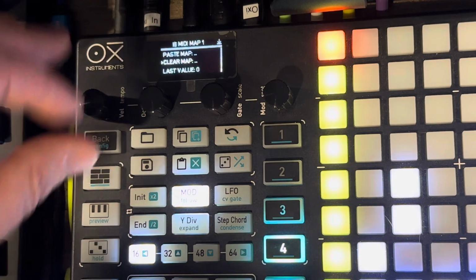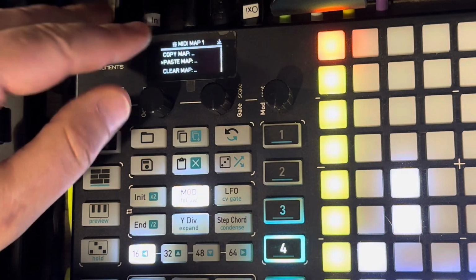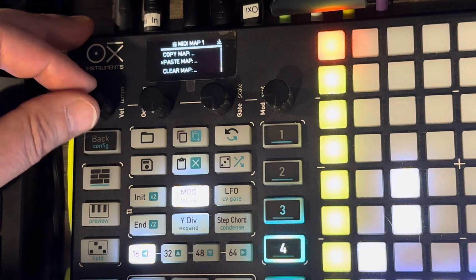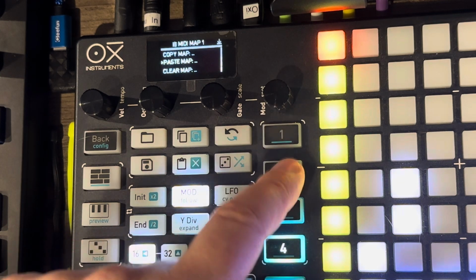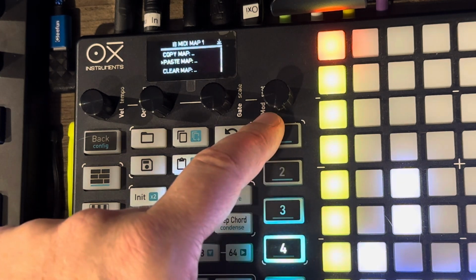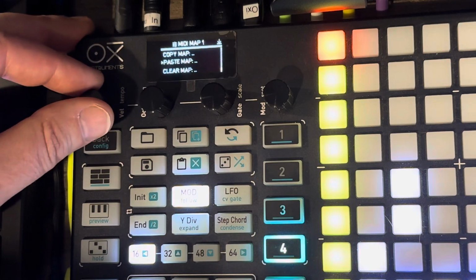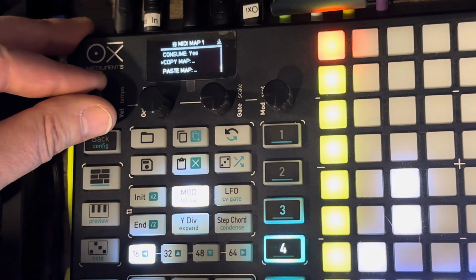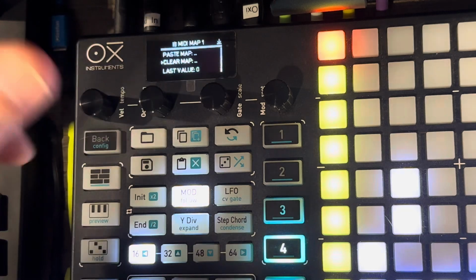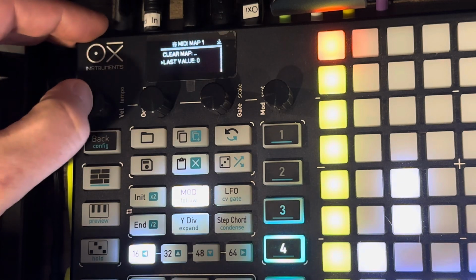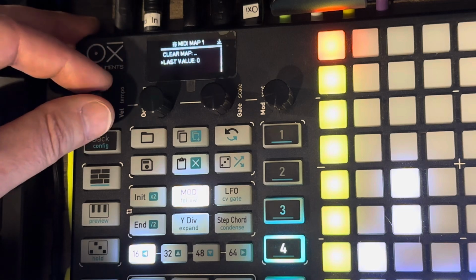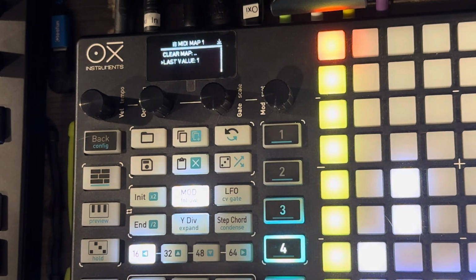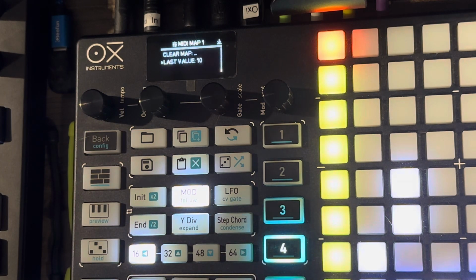Copy and paste will let you copy from this MIDI map 1 into any of the other 16 slots in this particular sequencer's mod matrix. You have 16 slots per sequencer plus the 1 CV input per sequencer. And then that would be copy paste there. Clear map clears everything we just did. And then the last value is just telling us what our last value was. So as I turn the knob, my last value of CC 46 is 11.